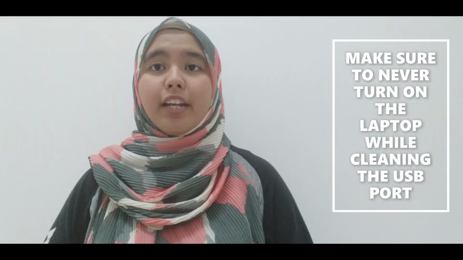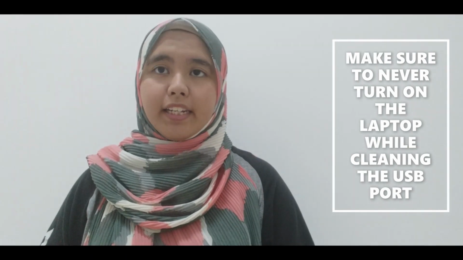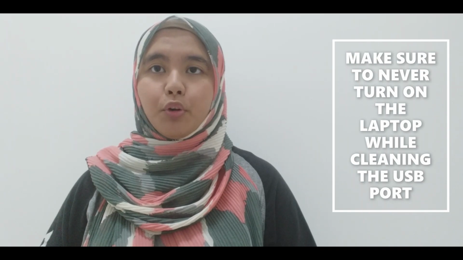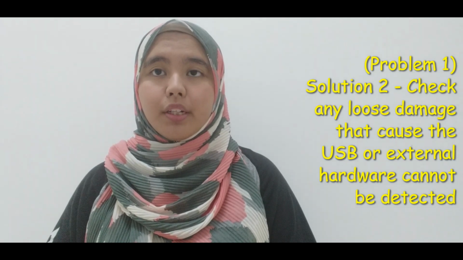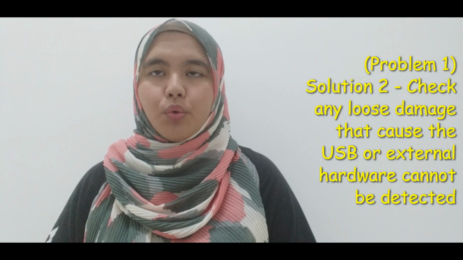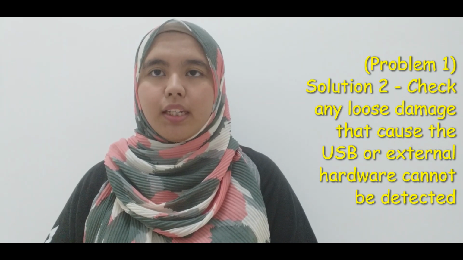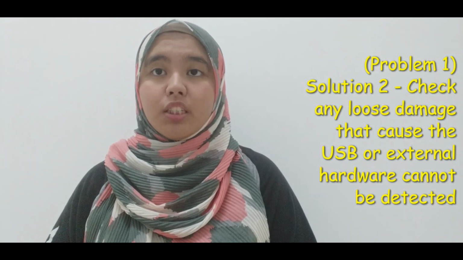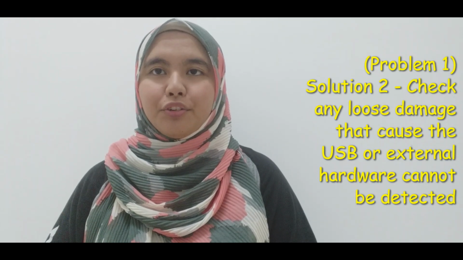Make sure that you never turn on your laptop or computer while cleaning the USB port. Solution 2: sometimes the USB port may be loose, so you can check by yourself by checking the pins in the USB port. Here's the video to repair your own USB port.